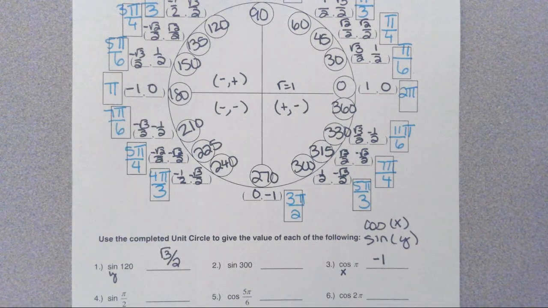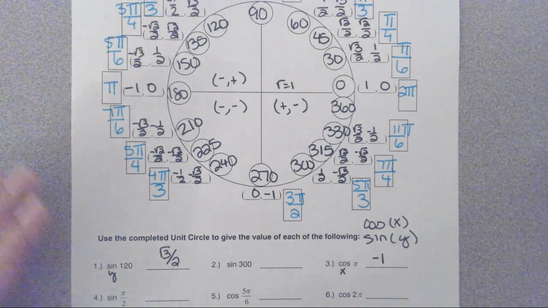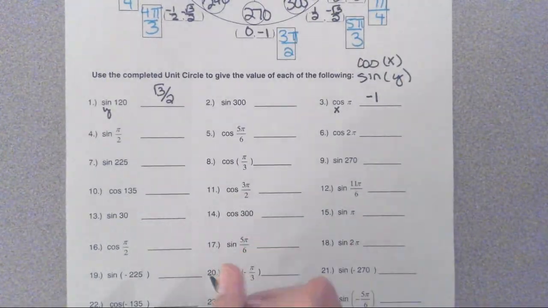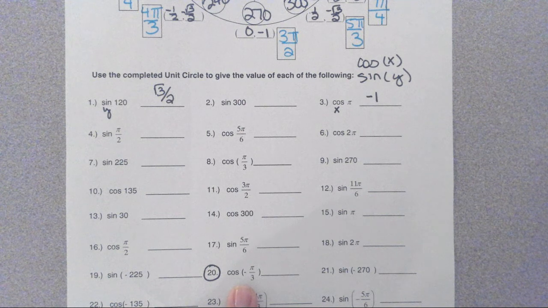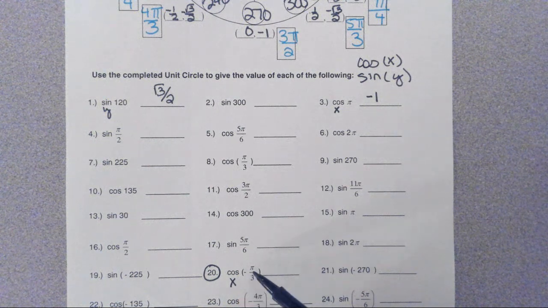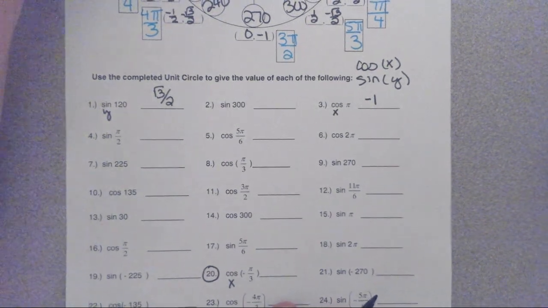Okay, easy enough. Now let's go look at one of the ones towards the bottom, one of the ones that says negative. Let's go check out number 20. So number 20 says cosine of negative pi over 3. Well, cosine means x, and we learned earlier this week that if you have a negative radian or negative angle, it means instead of going counterclockwise, we're going to go clockwise. So let's come back and look at our circle.